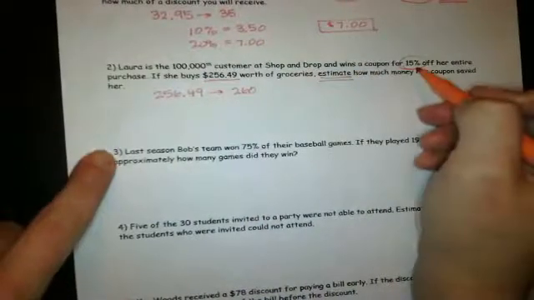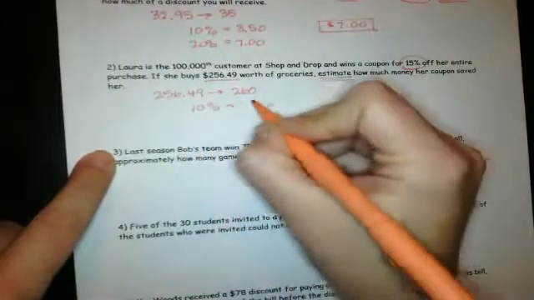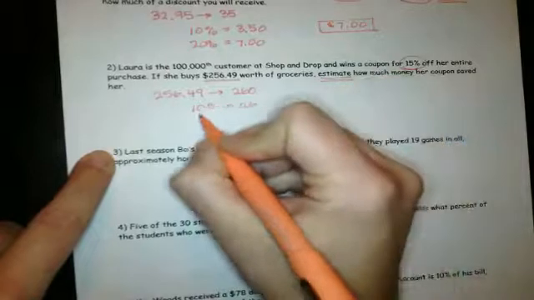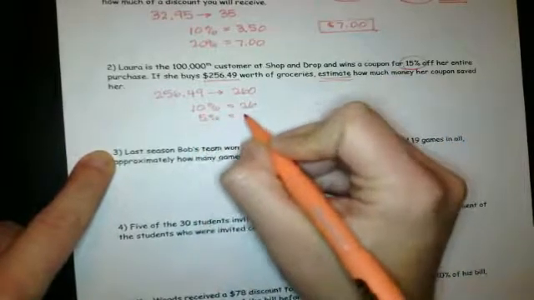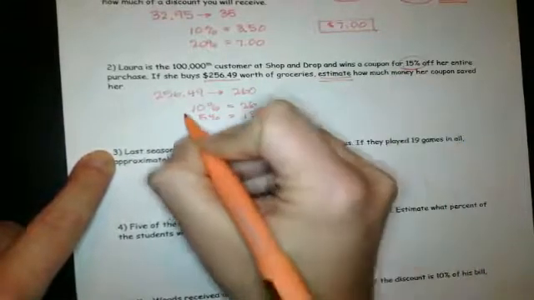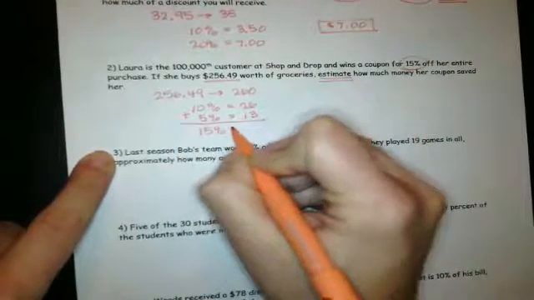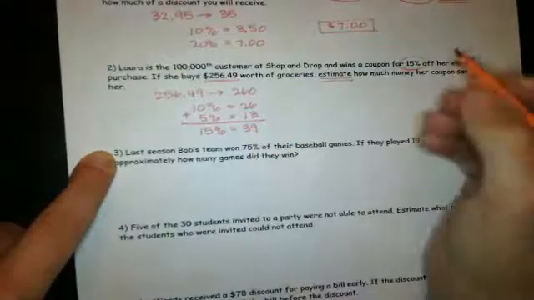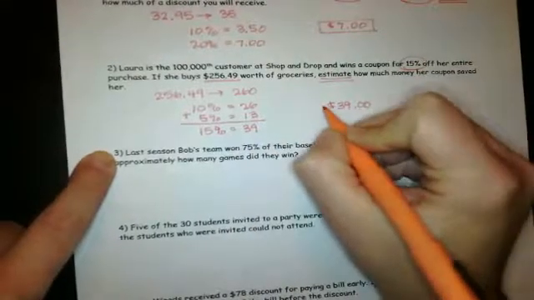To find 15% off, we first are going to find 10%, which we move the decimal once, and that gives us 26. Then we find 5%, which is half of 10. So we take half of 26, which is 13. And then we can literally add these together to get 15%. We add these together, and that's 39. So that means her coupon is going to save her $39.